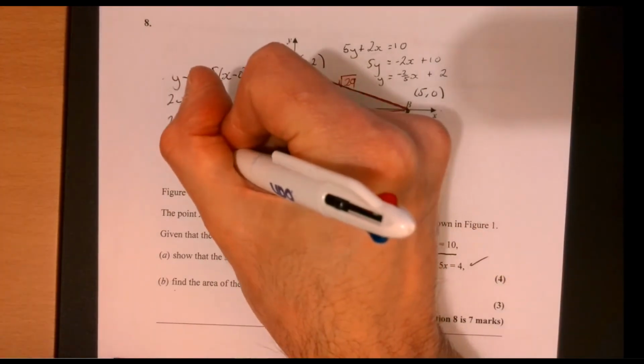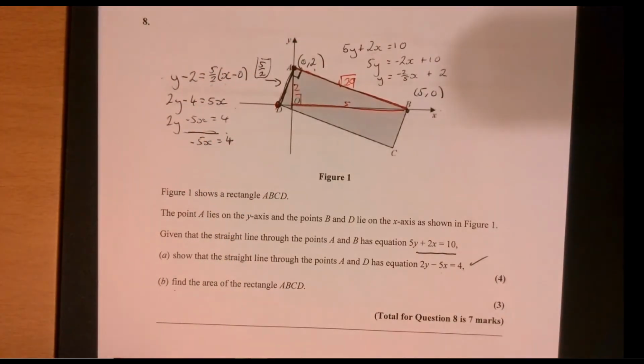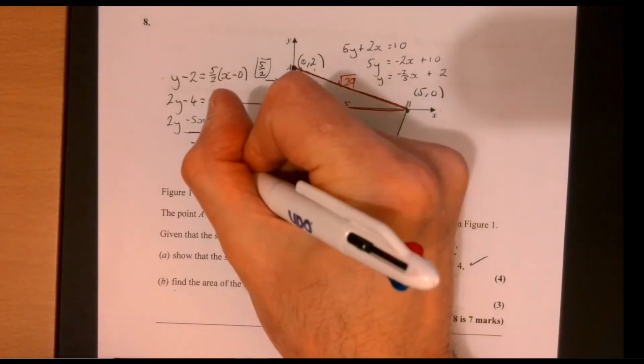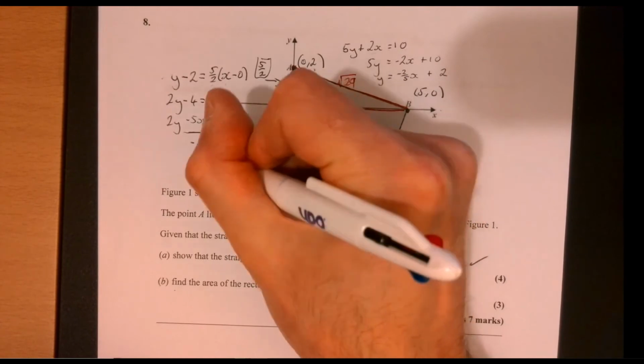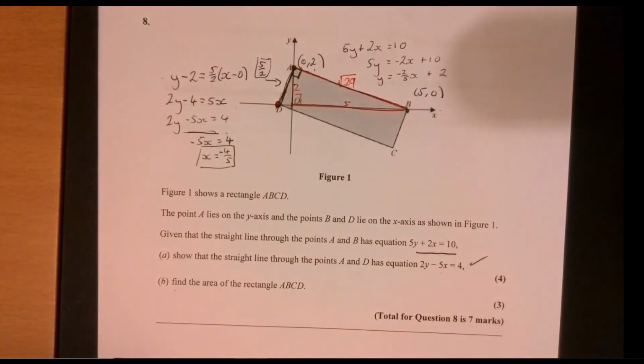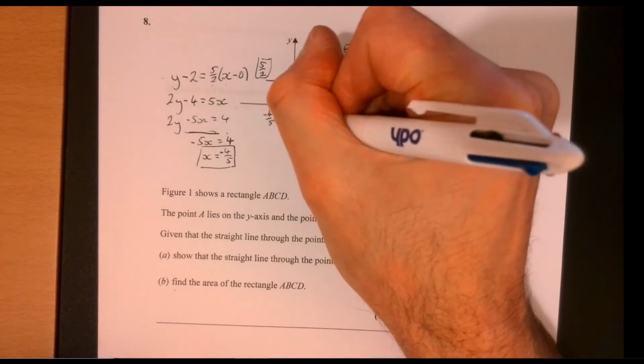So that would give us minus 5x equals 4. Divide by the minus 5. That's annoying, it gives us a fraction, but we've got this point here. So this point is minus 4 over 5, 0.